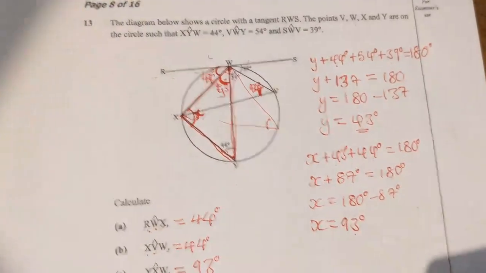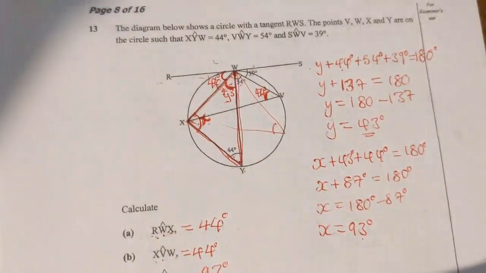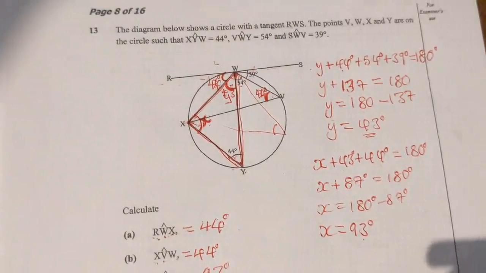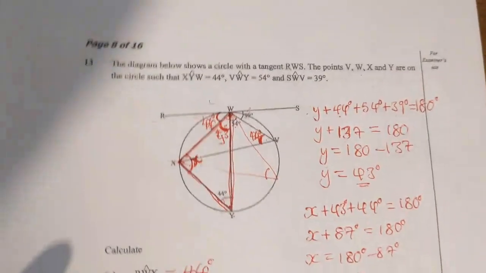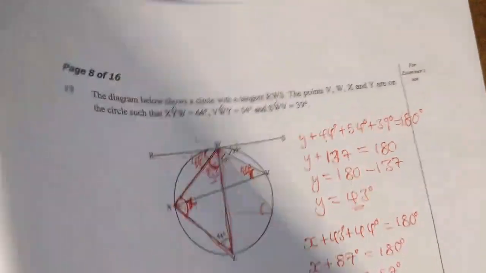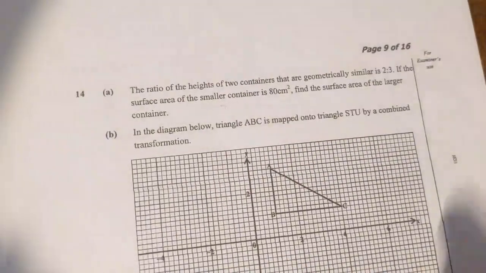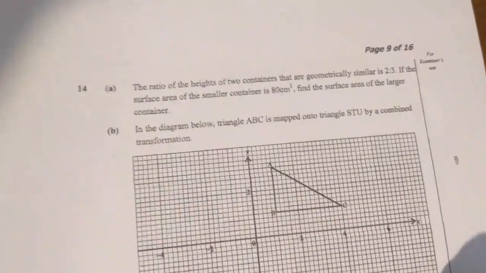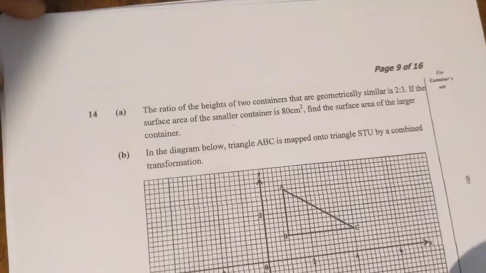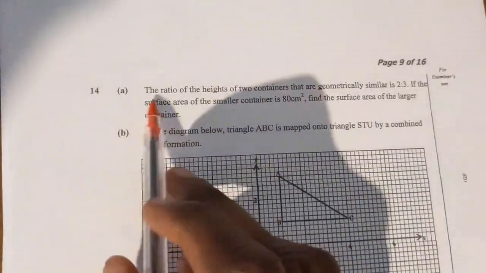So that is how you solve this question. Okay, so let's solve this question here. So coming to this one.